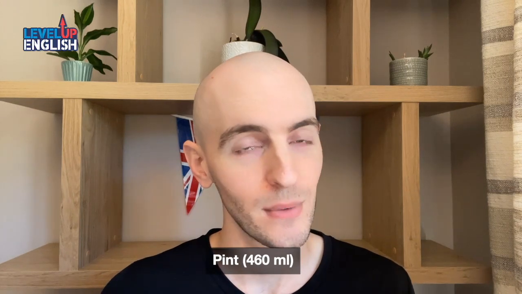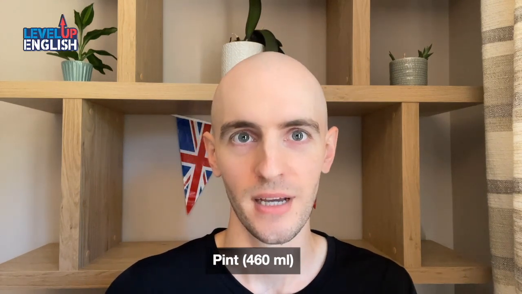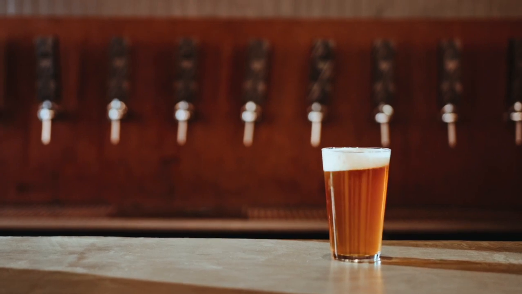And if you like going to the pub, you will know this one. Because when we order beer, you have a pint of beer, right? So 1 pint is half a litre, roughly. And finally, for weight, we've got 1 pound.